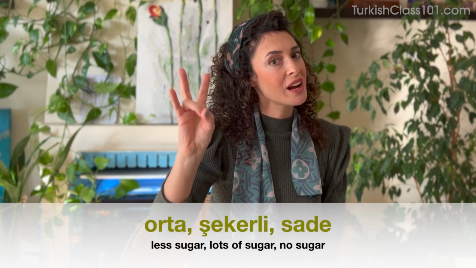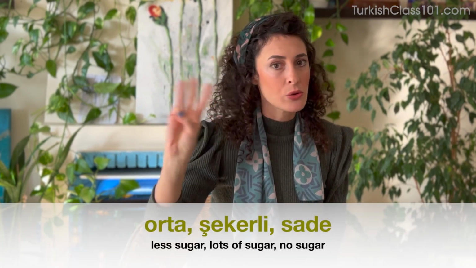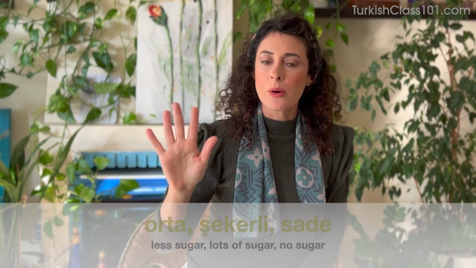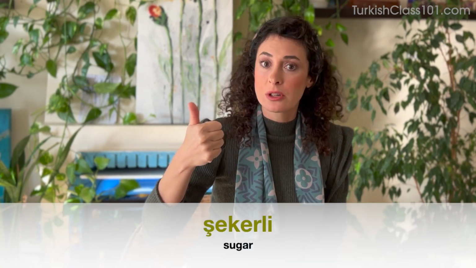Again, this is asking only about the sugar. You wouldn't answer with milk, with this, with that. No, just orta, şekerli, sade. That's the 3 options, okay? After you choose the amount of sugar you want, you just answer one of these 3 options. Şekerli, sugar, orta, less sugar, and sade, no sugar. Okay? I think that's simple. That's it. Then you are good to go.